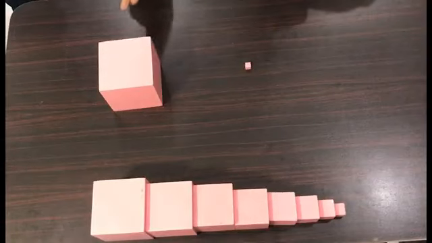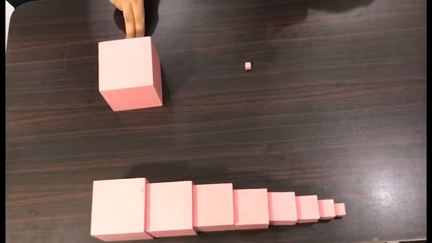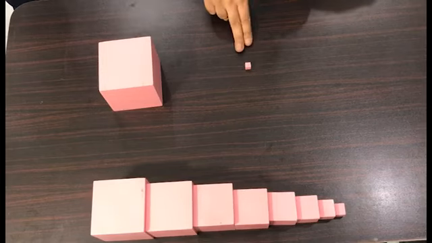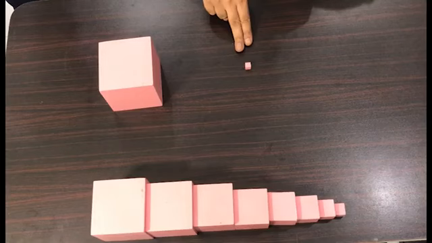Once you are sure that the child can now pronounce the words big and small easily, we move on to the third period, asking him, what is this? If the child says cube, you may add big or small. What is this? Big or small?